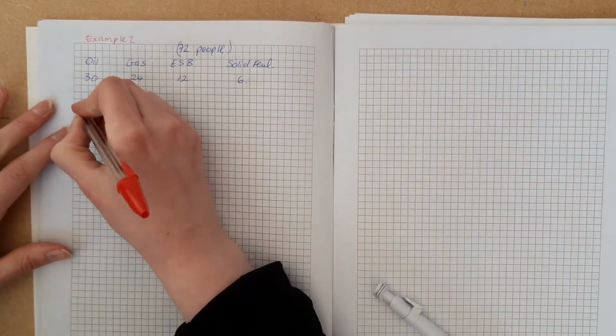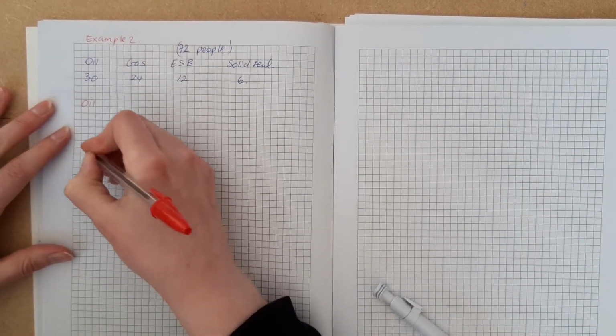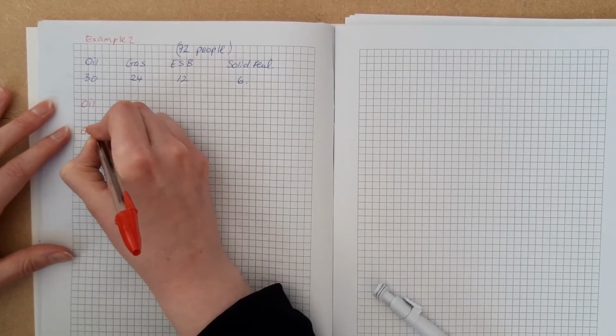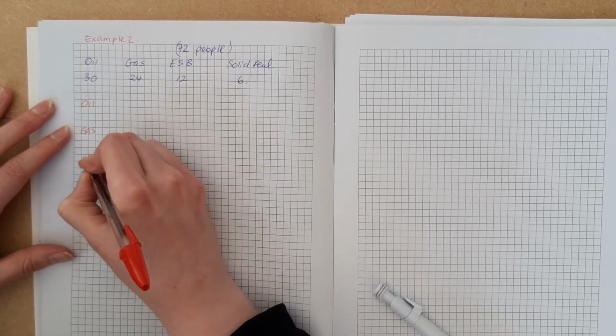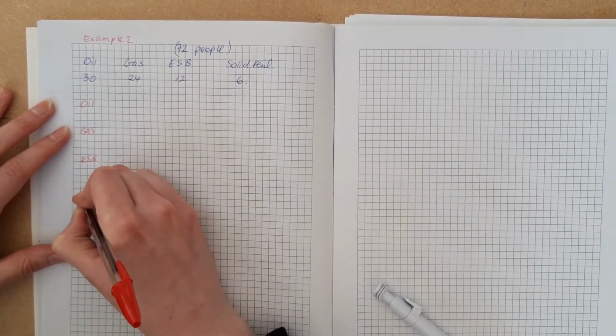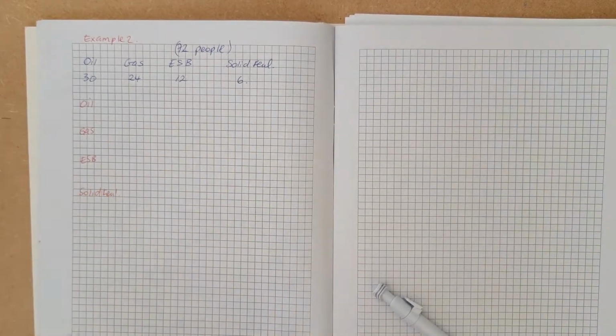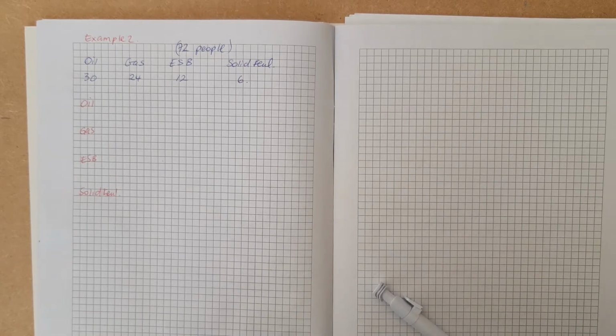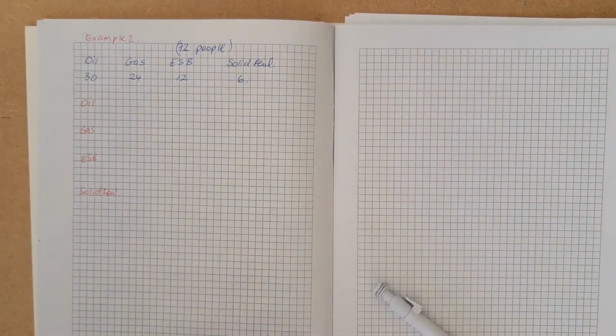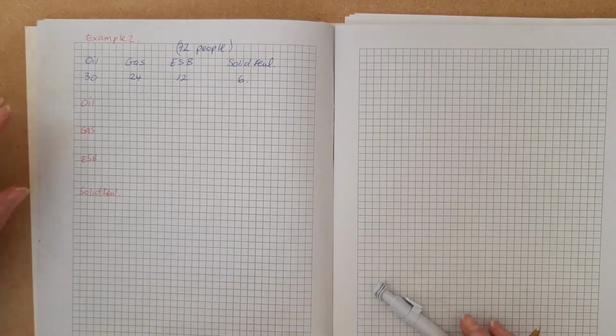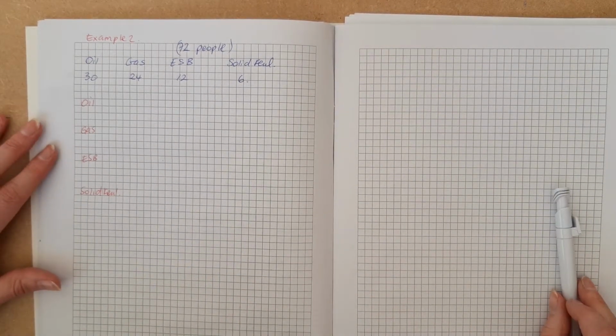So for each one, you're going to do a calculation for oil, gas, ESB, and then solid fuel. Okay, and like we've been looking at when you want to do fractions or whatever, you'll put the number over the total, but this time we want it out of a pie chart, so we'll have to multiply by 360 degrees.